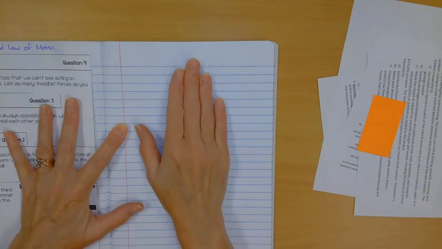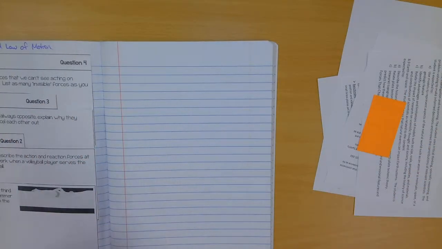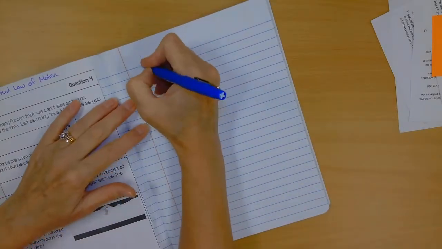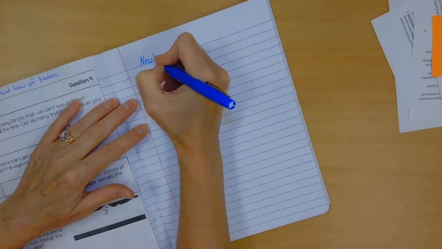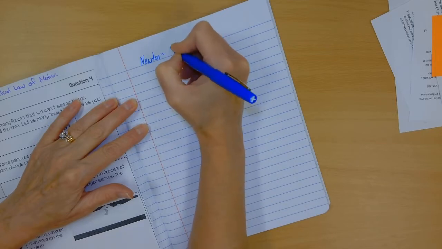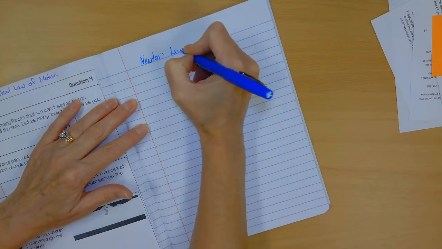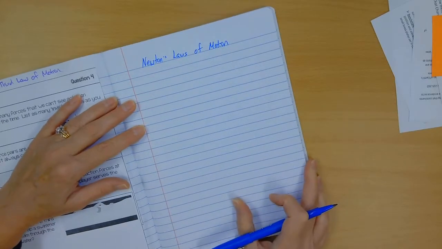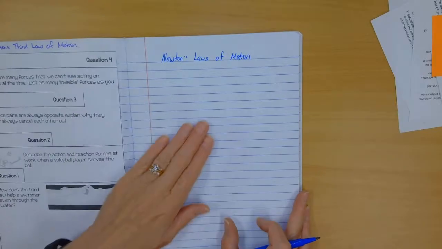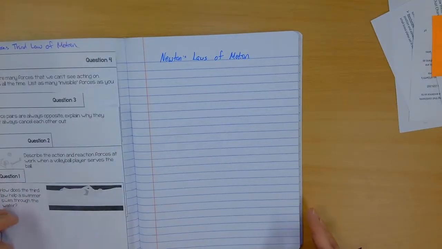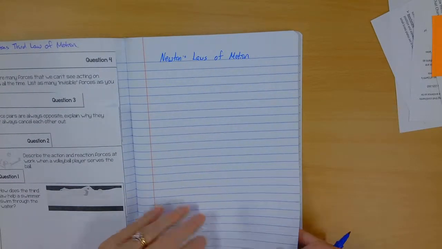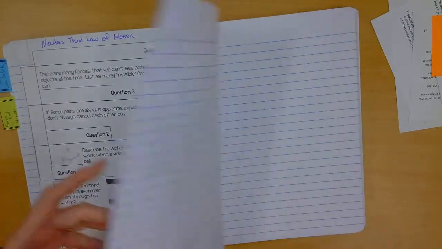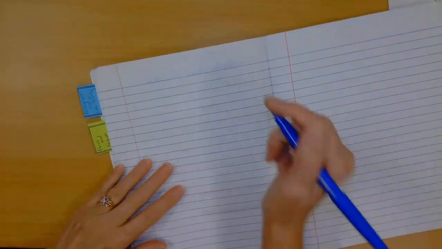So on the top of your next available page, we are going to write Newton's laws of motion, and that's where we're going to tape in the lab sheet when you get it back. So Newton's laws of motion will go on the lab sheet. We'll go there, sorry. So then on your next available page, you're going to write conclusion.